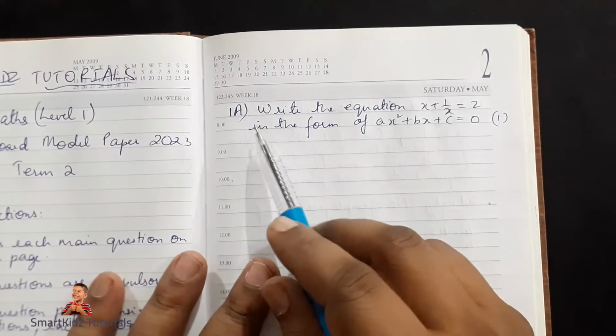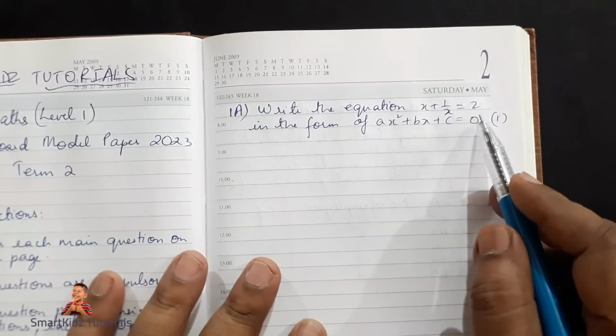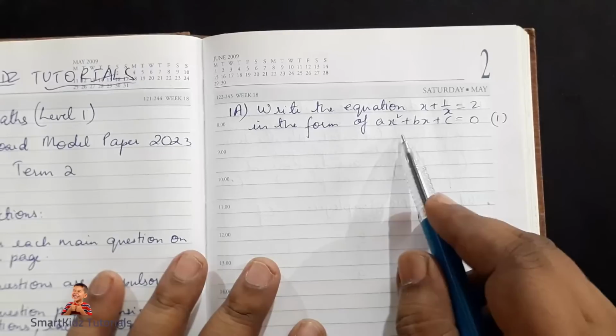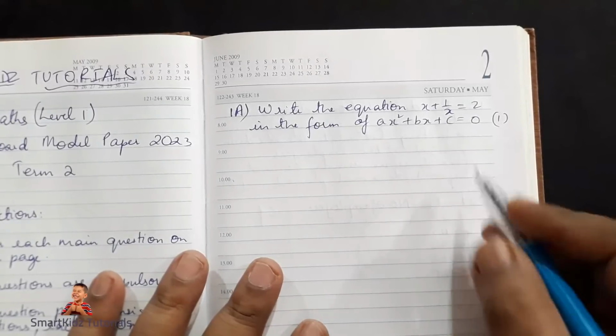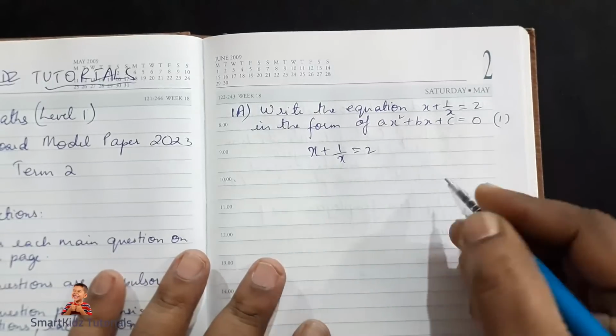Let's begin with the first question. Question 1a is for 1 mark. Write the equation x plus 1 upon x equal to 2 in the form ax square plus bx plus c equal to 0. I'll once again write this: x plus 1 upon x equal to 2.